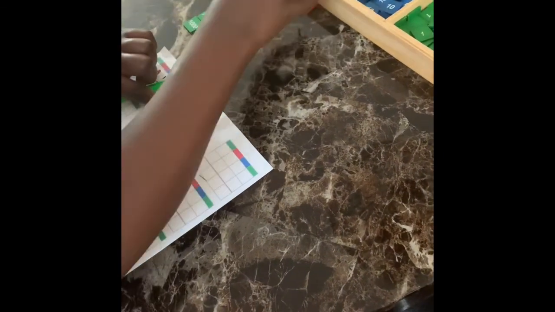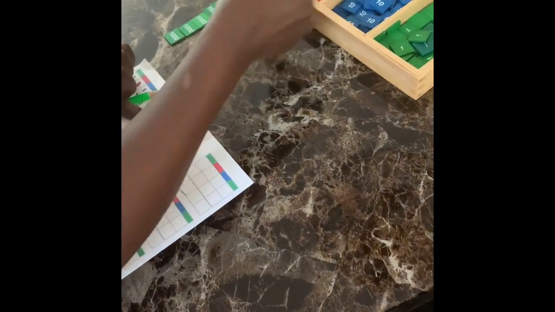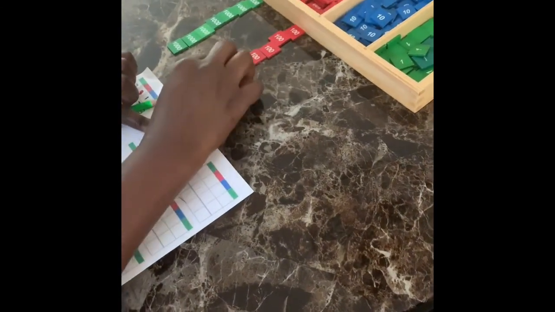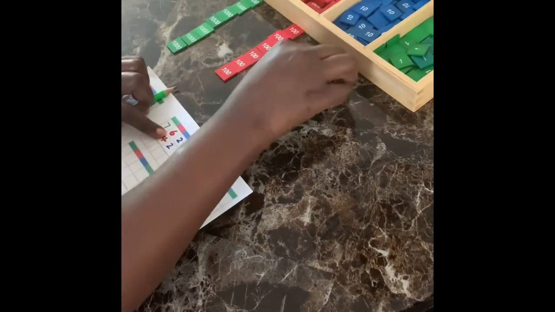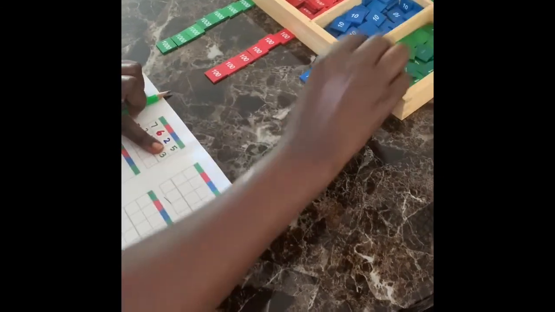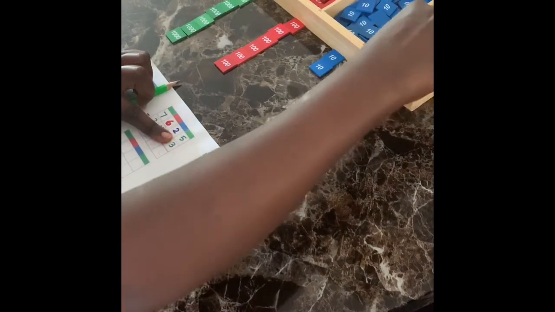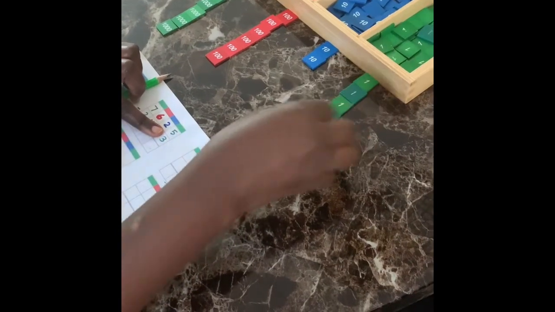Then we're going to get 600. 100, 200, 300, 400, 500 and 600. Then we need 2 tens, 1 ten, 2 tens, and then we need 5 units. 1 unit, 2 units, 3 units, 4 units, and 5 units. So this is a take away problem.